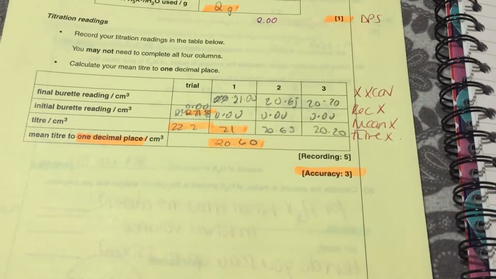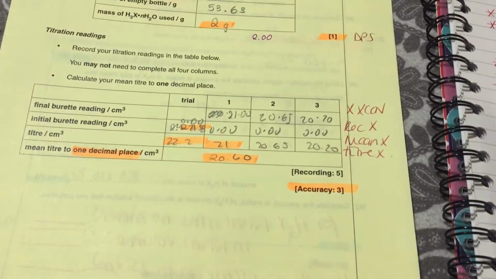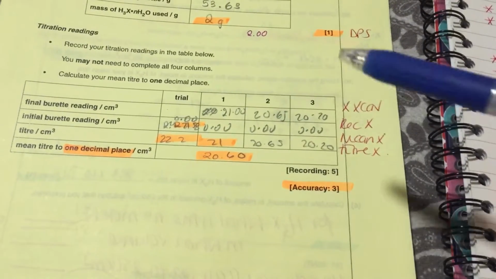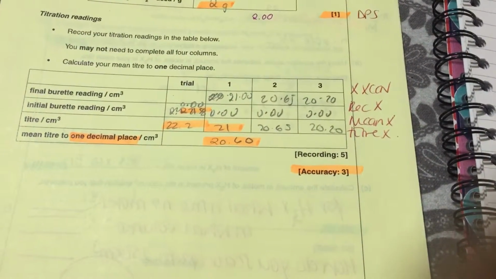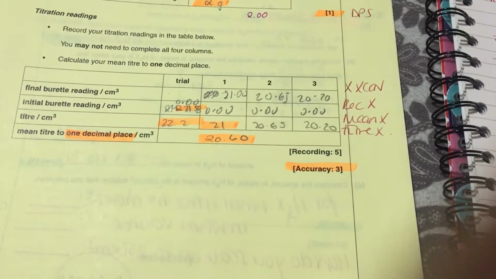When we come onto the table, there's quite a lot of marks available here. The marks in this case come from consistency, so obtaining 2 titers that are within 0.2 of each other, 1 mark for 0.2, and if they're within 0.1 of each other, then that's 2 marks. You then have 5 marks there for recording.